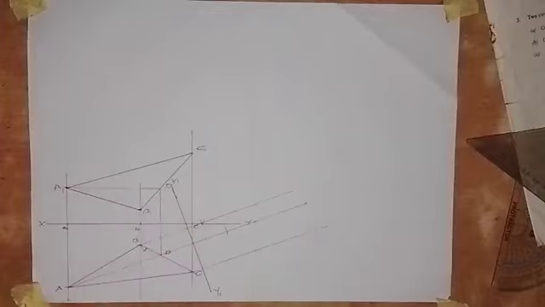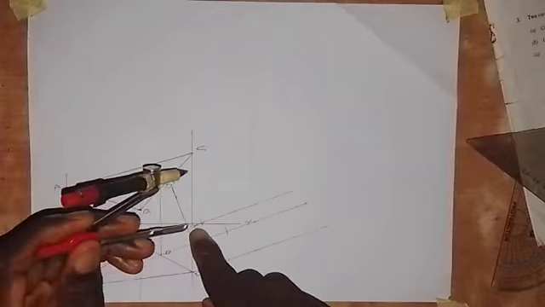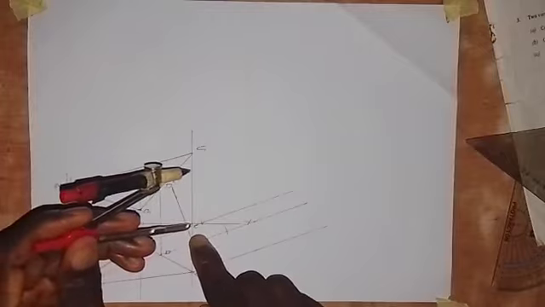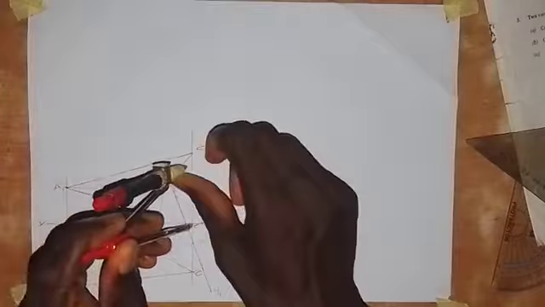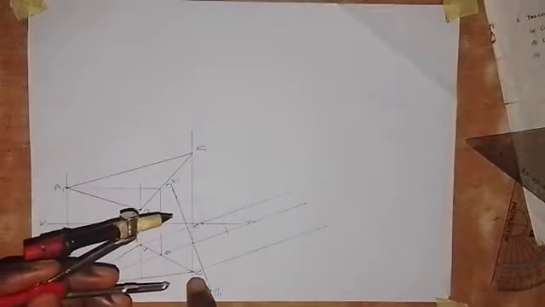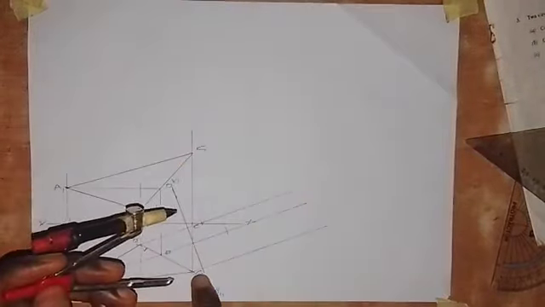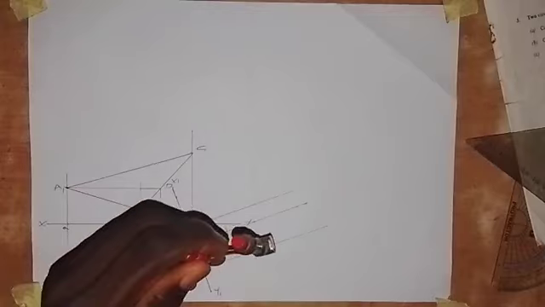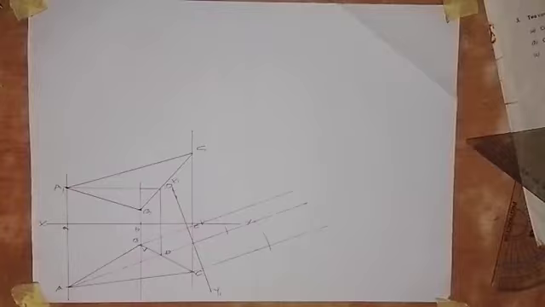Then come to this point on C. Extend it to C1 on the triangle like this. Raise it up like this and put it at this point where the line that comes out from C touches the line x1, y1. Put it here and then make an arc here like this. All right, so we have that point.